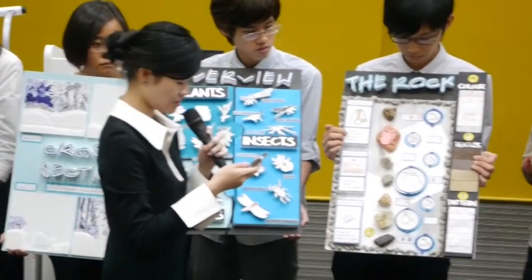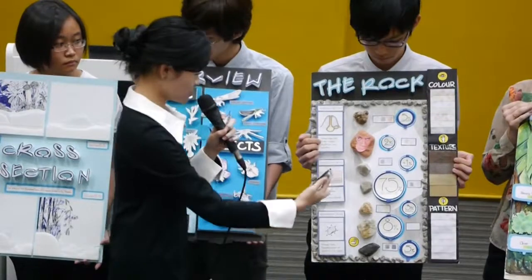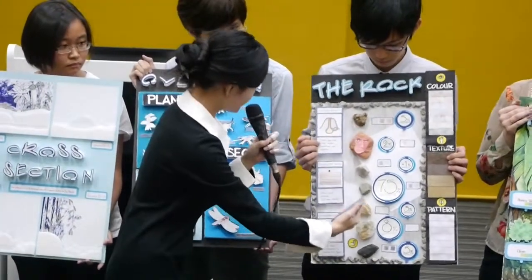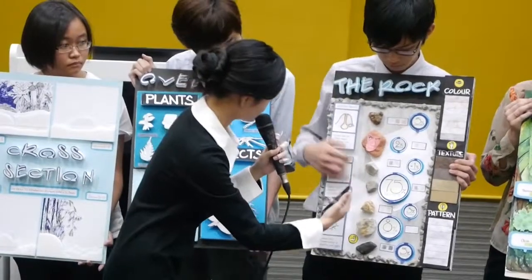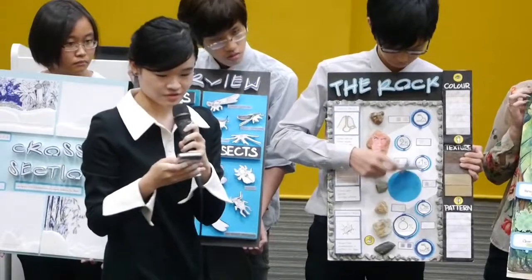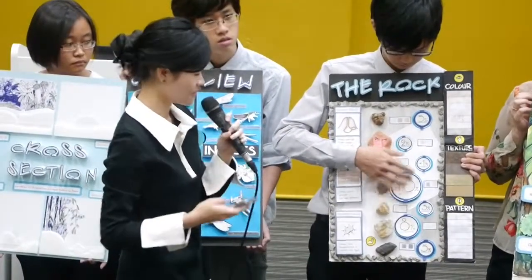The eighth board is the detailed study of the rocks. It is arranged from texture, being the roughest at the top and the smoothest at the bottom. It includes the physical component study, the percentage, and biological type of the rock.